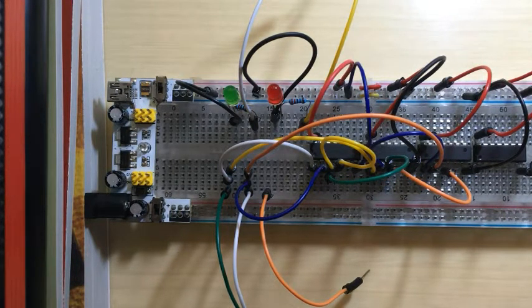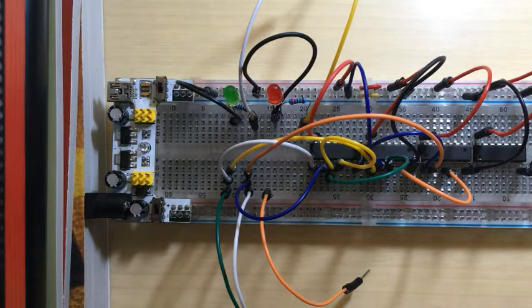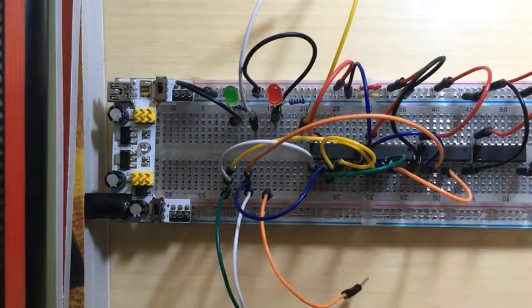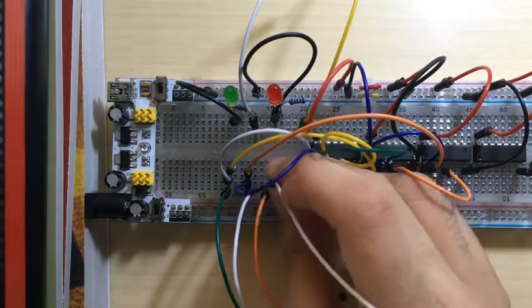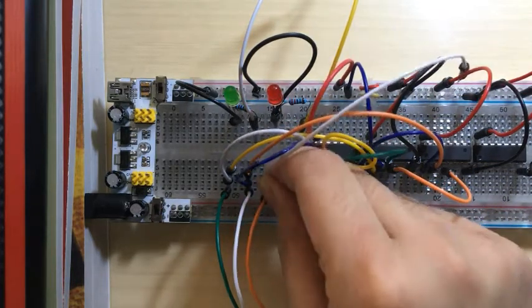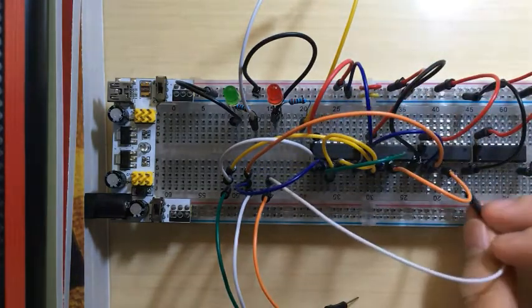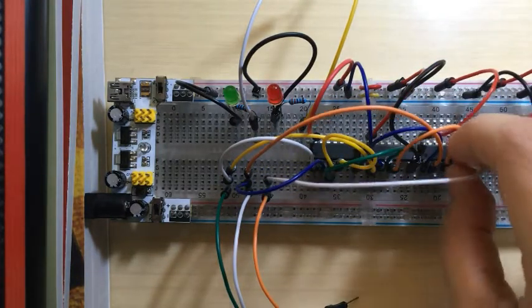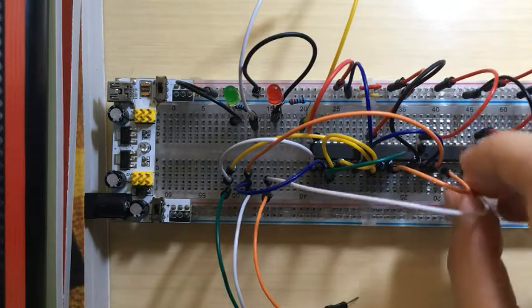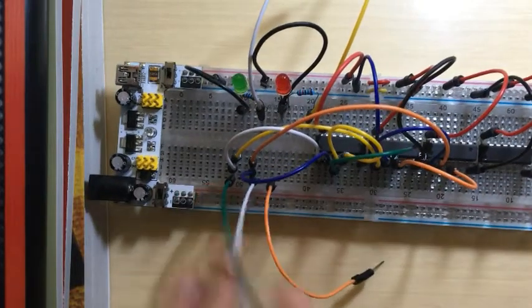Now, we will try to connect Z. So Z is connected to the second input of the, let's use a shorter one.